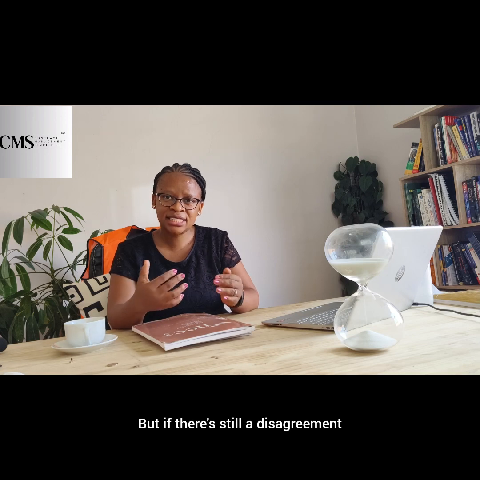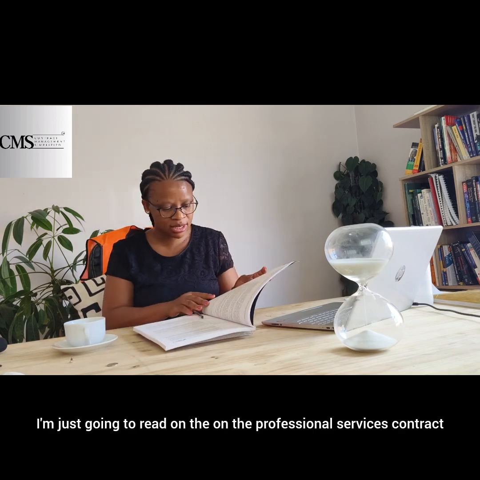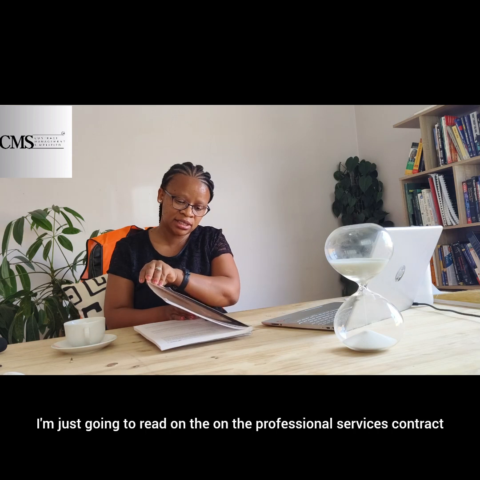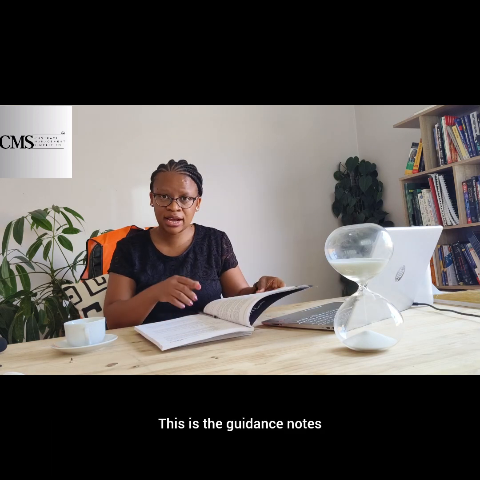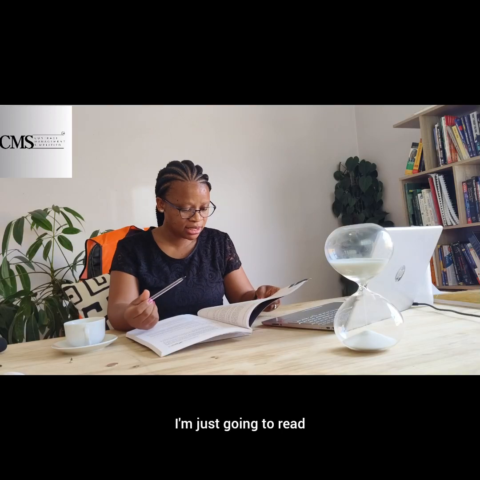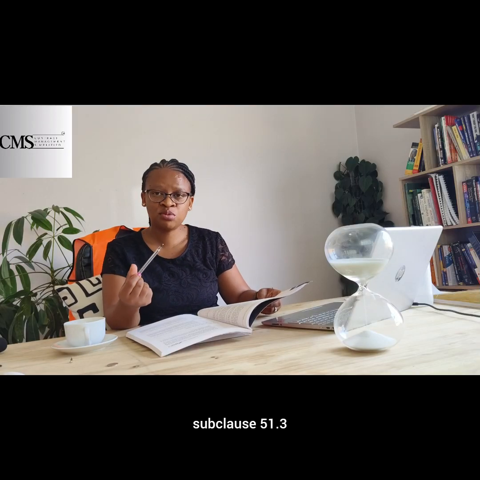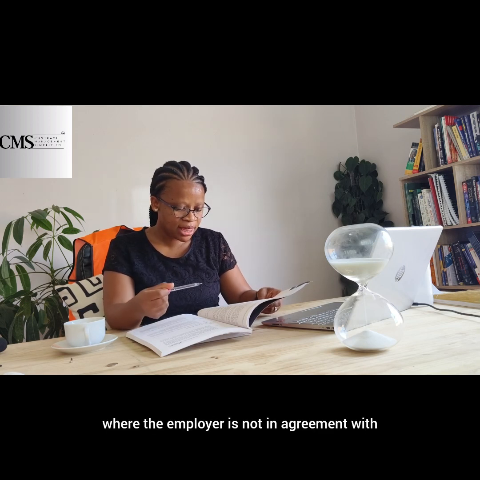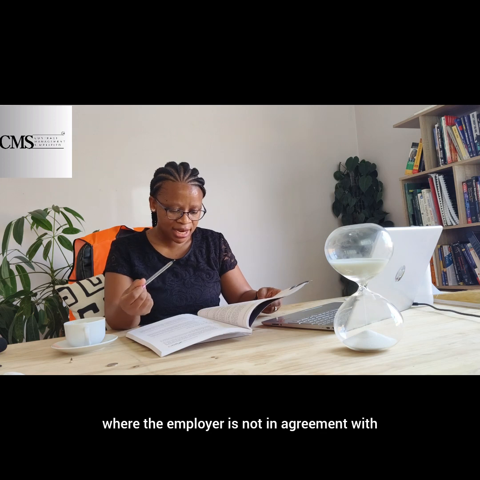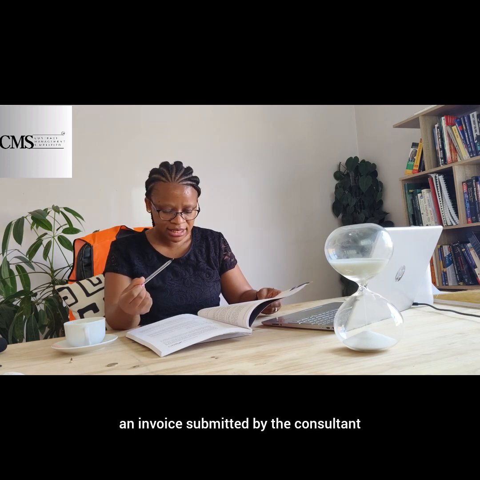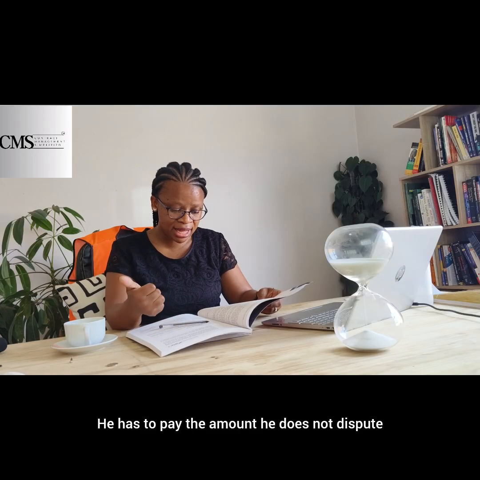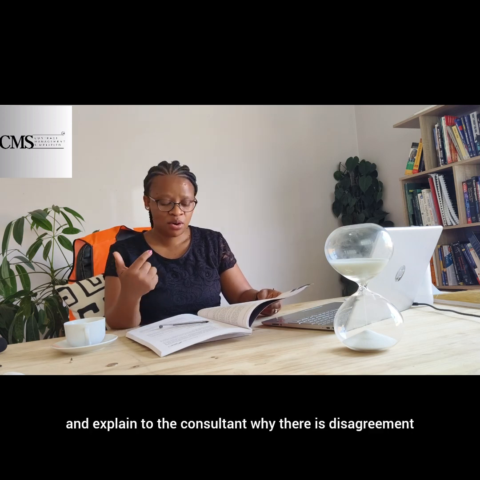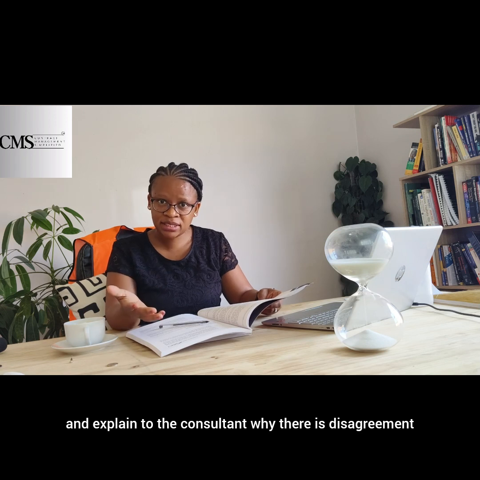But if there's still a disagreement, I'm just going to read from the Professional Services Contract, the guidance notes, subclause 51.3, which says that where the employer is not in agreement with an invoice submitted by the consultant, he has to pay the amount he does not dispute and explain to the consultant why there is a disagreement, right?